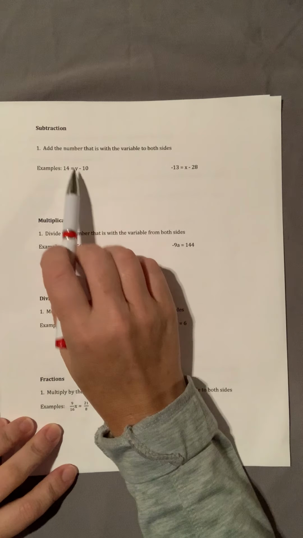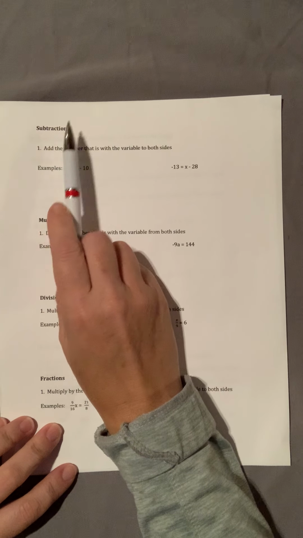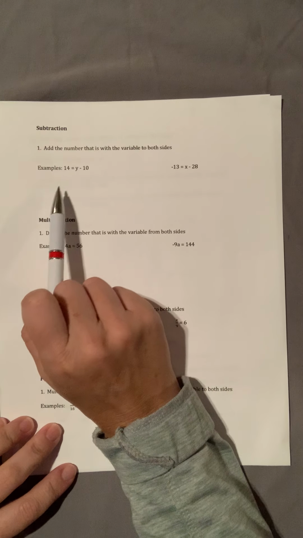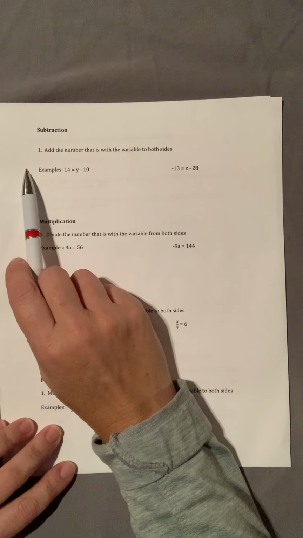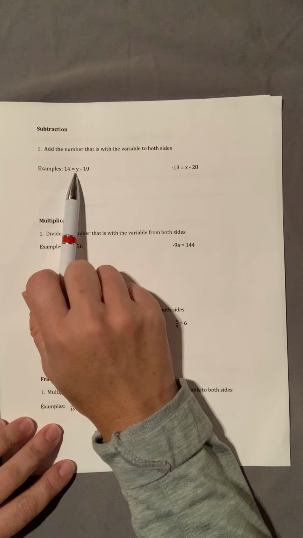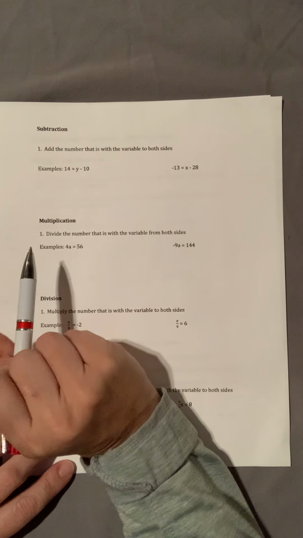The inverse operation for subtraction is addition. So the opposite of subtract is to add. So if we have a subtraction problem and we have to figure out what the variable is, we're going to add the number that is with the variable to both sides.